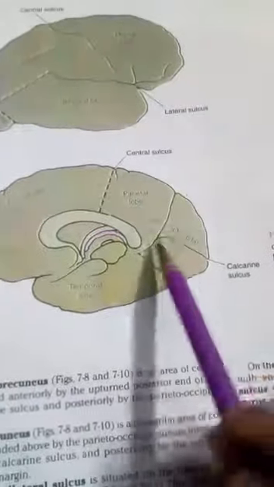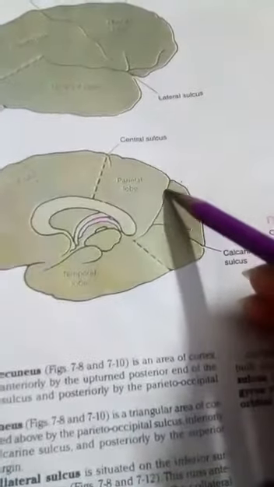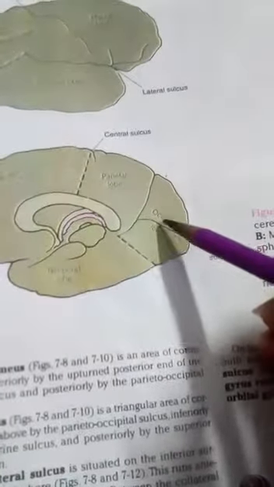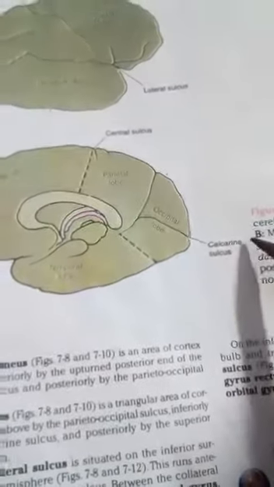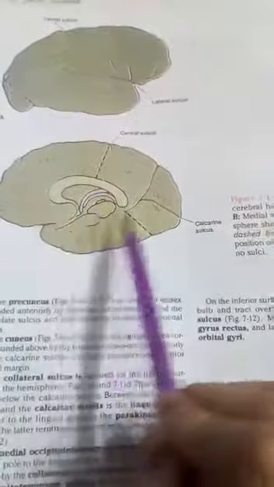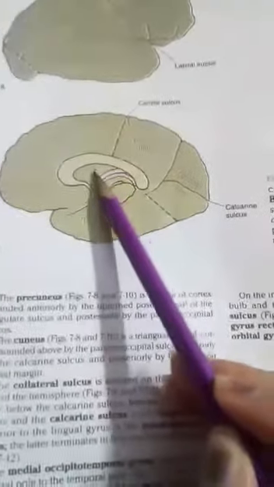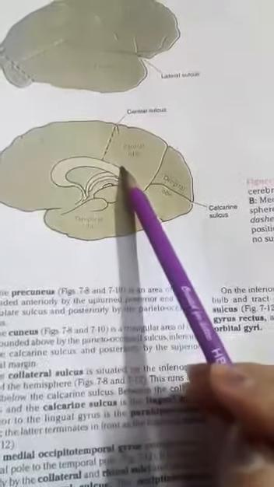And the sulcus that is separating the parietal lobe from the occipital lobe, this line, is called the parieto-occipital sulcus. And the sulcus which is separating the 2 occipital lobes from one another is called the calcarine sulcus. That was about the sulci which are separating different parts of the brain. And here you can see this one. This is called the corpus callosum. This one is present from the frontal, parietal, and temporal lobe. This one is called the corpus callosum.